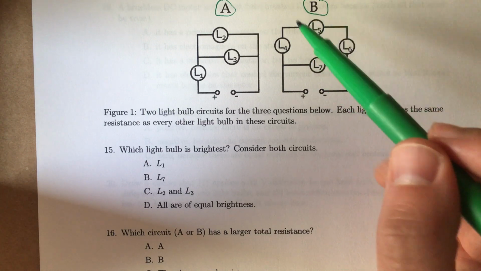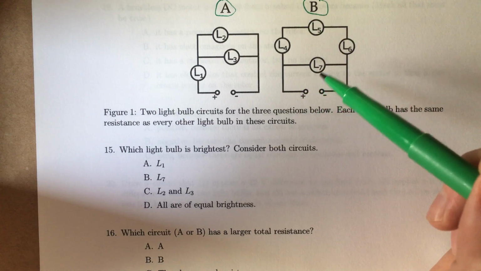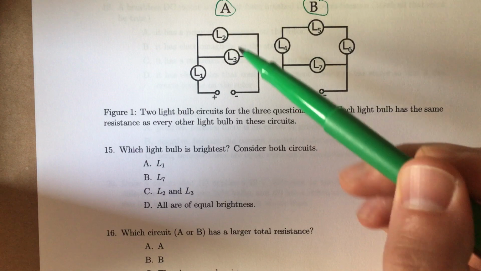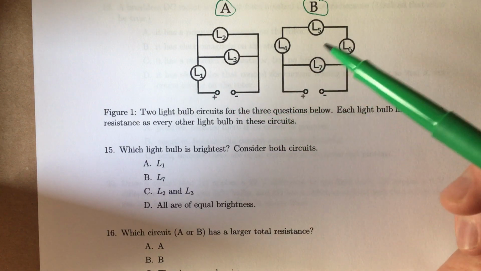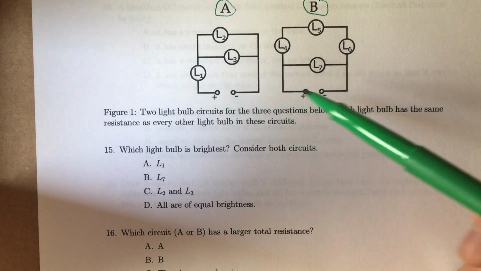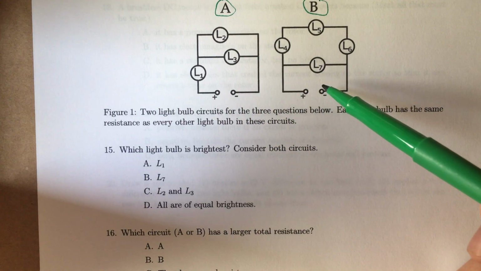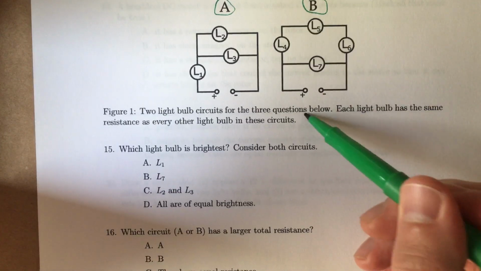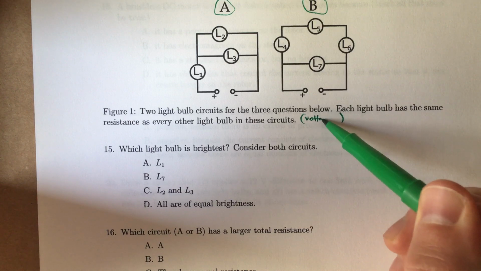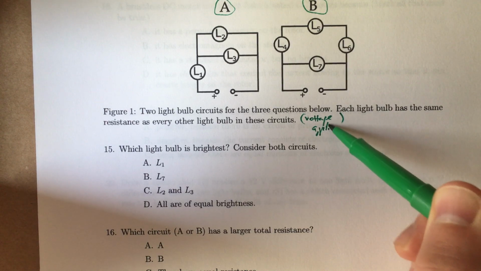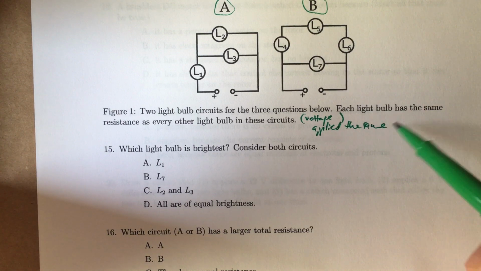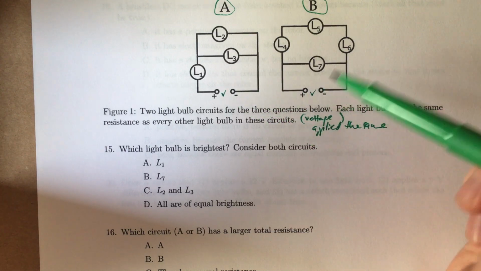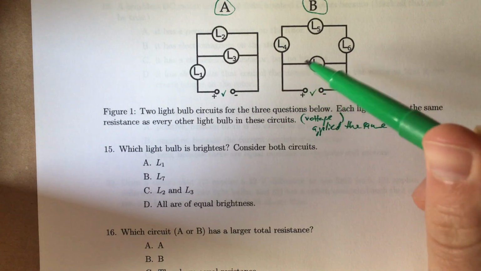Instead of thinking about current, I'm going to flip over and think about voltage instead, and then the answer becomes clear, because over here, all these bulbs have to split up the voltage applied to the circuit. And because we know that the voltage applied to both of these circuits is going to be the same, because otherwise you couldn't draw these comparisons. Honestly, it should be written out here, though. Okay, voltage applied the same. Okay, there we go.